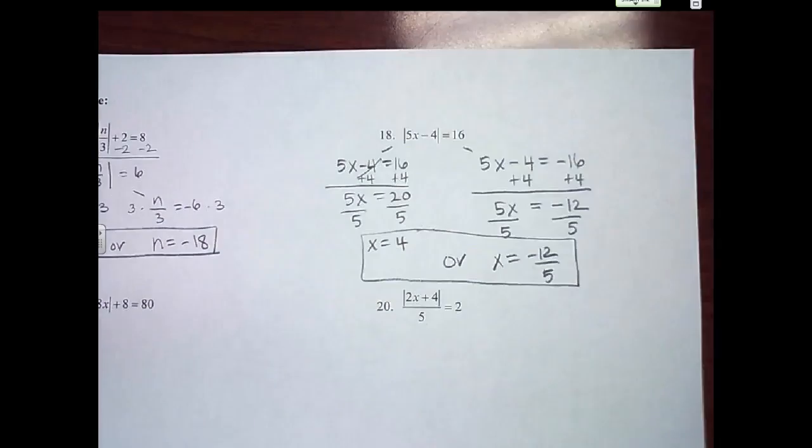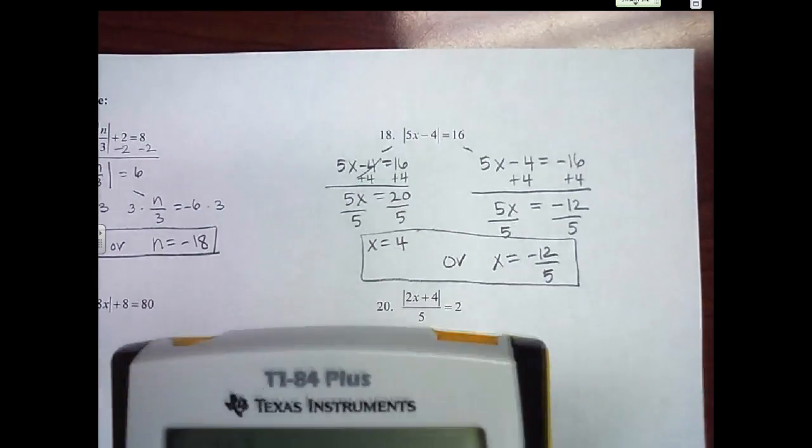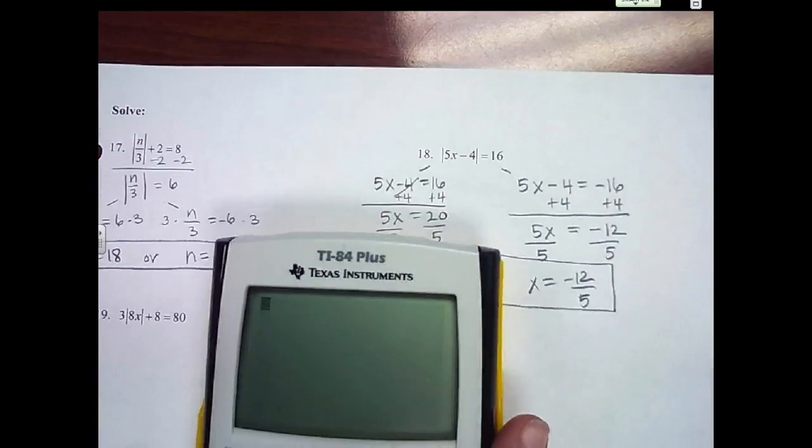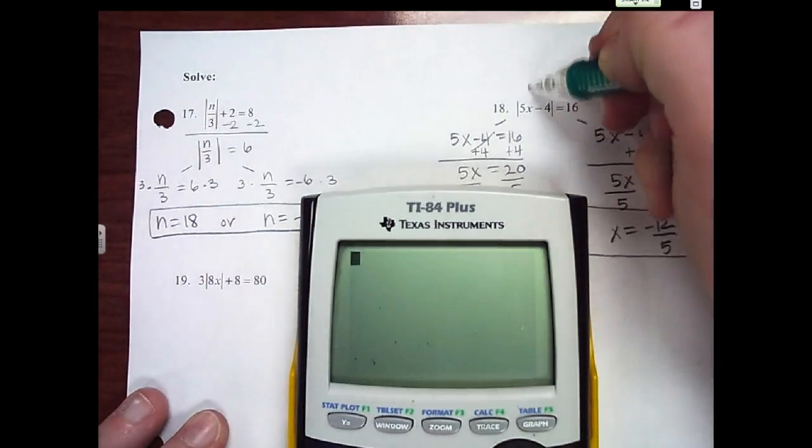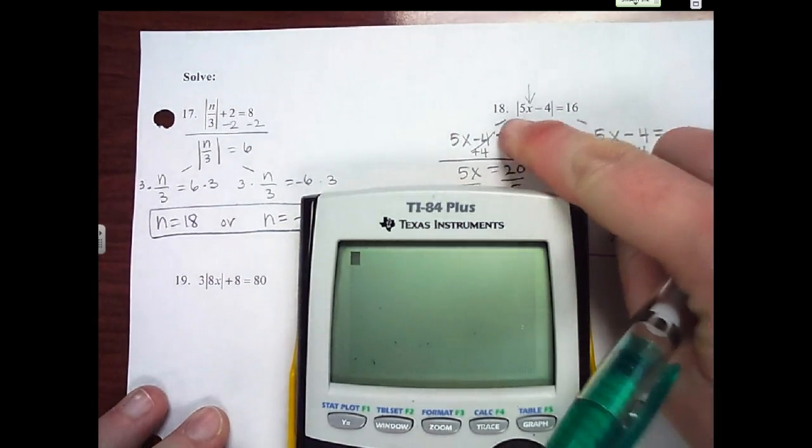Let me grab a calculator. Okay, you can do this for any answer on this equation. There's no point in getting it wrong because you didn't check your answer. So I'm going to plug in negative 12 fifths into the x right here. So first thing I need is the absolute value.